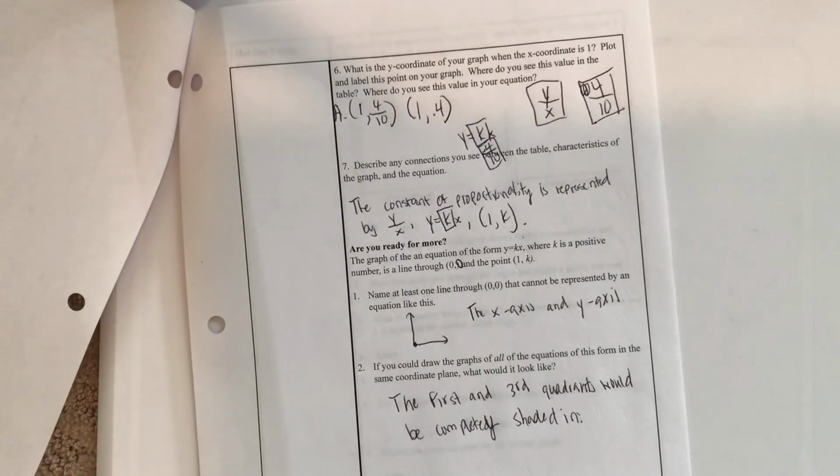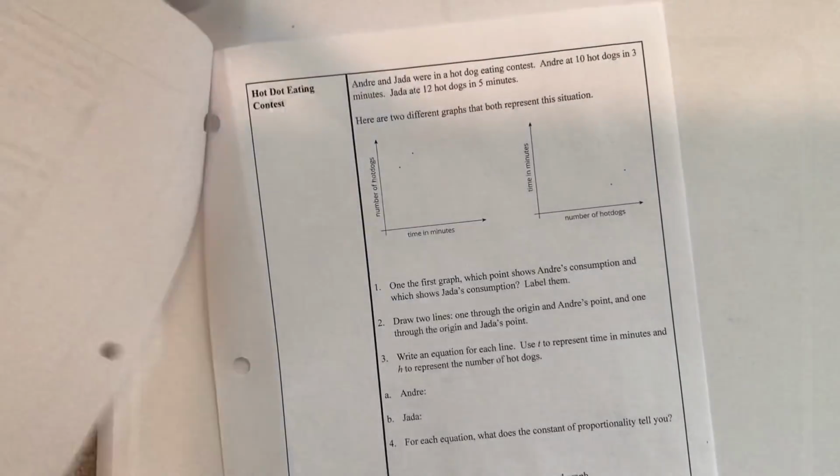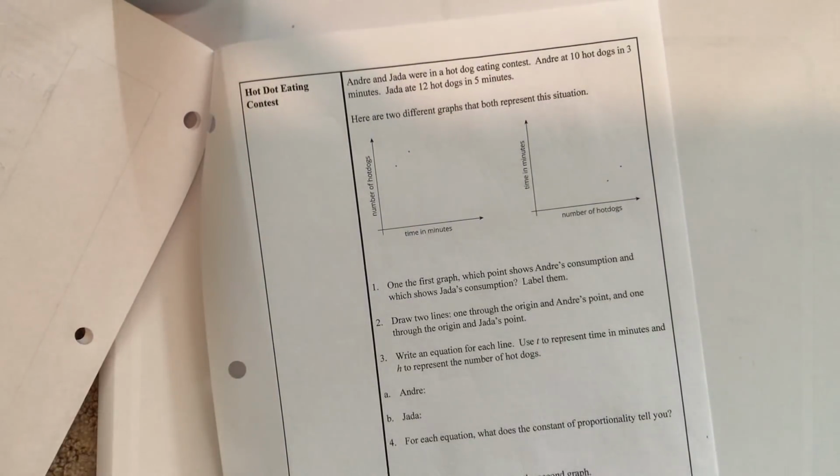Right, that seems pretty self-explanatory to some degree. And then we have our last problem, right? It's the hot dog eating contest. So Andre and Jada were in a hot dog eating contest. Andre ate 10 hot dogs in 3 minutes. Jada ate 12 hot dogs in 5 minutes. Here are 2 different graphs that represent the situation. Notice that they're moving, right?